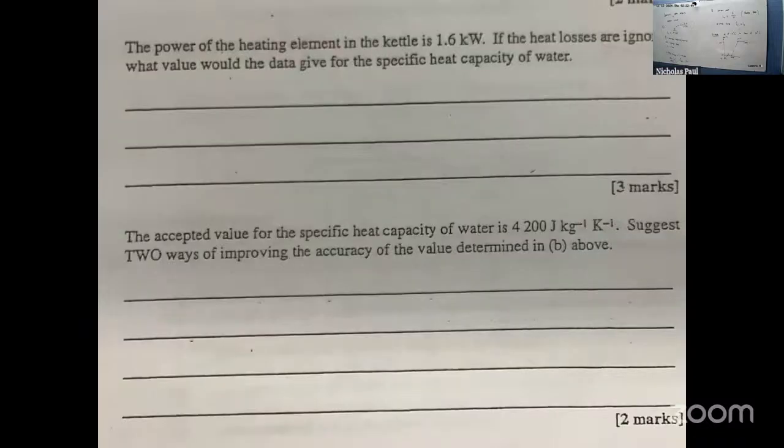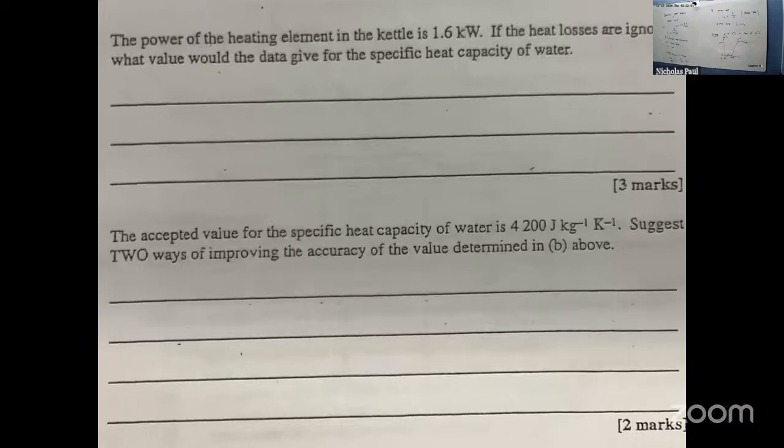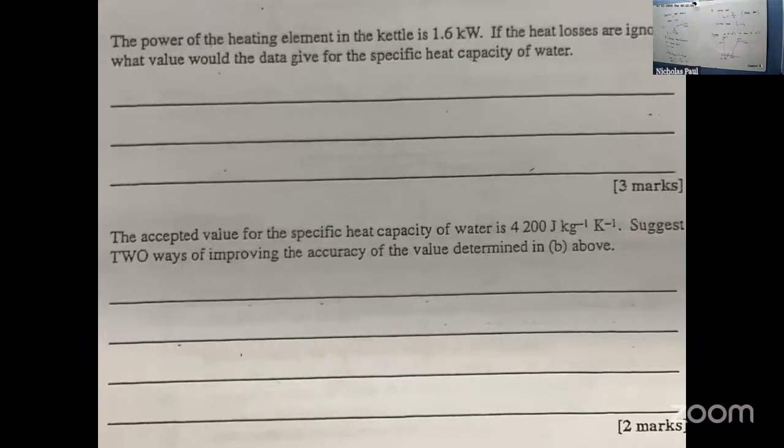The power of the heating element in the kettle is 1.6 kilowatts. The time during the temperature change is 275 seconds.